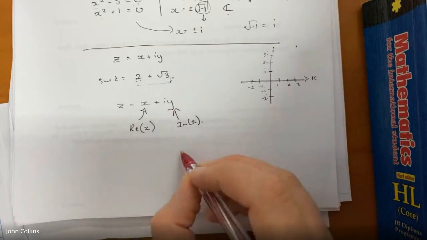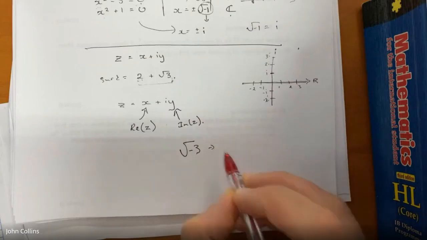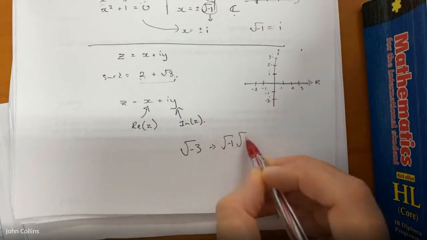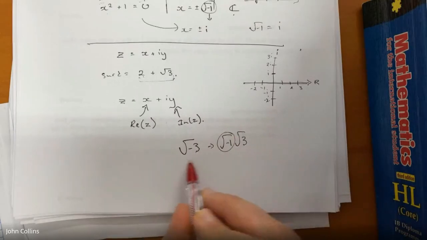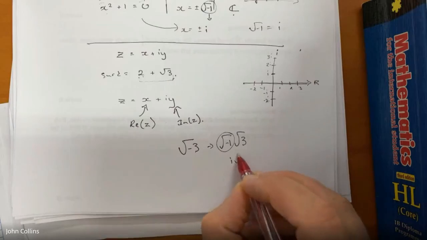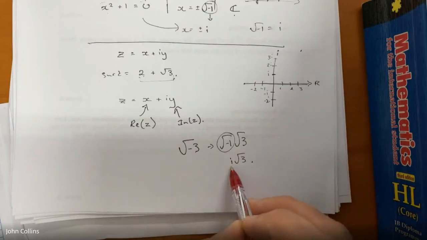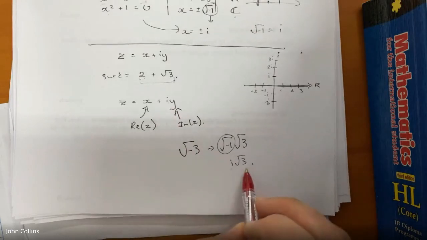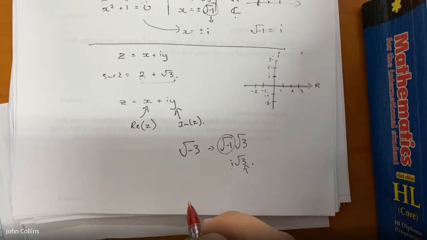So if you have the square root of -3, for example, that can be written as the square root of -1 times the square root of 3, which is fine. That would be written i root 3, and the imaginary part of this would be just root 3.